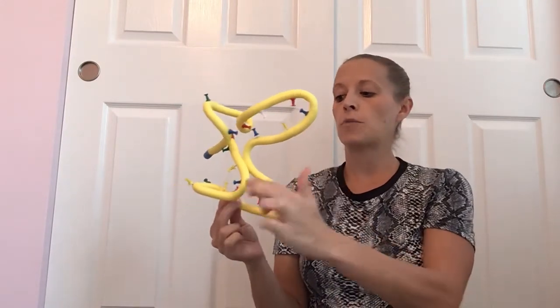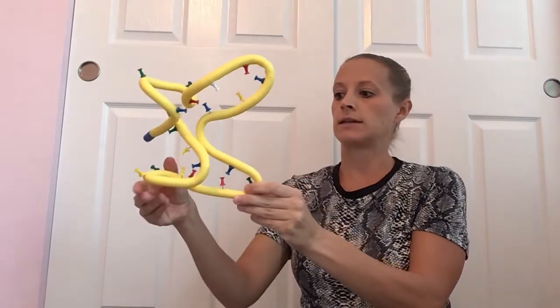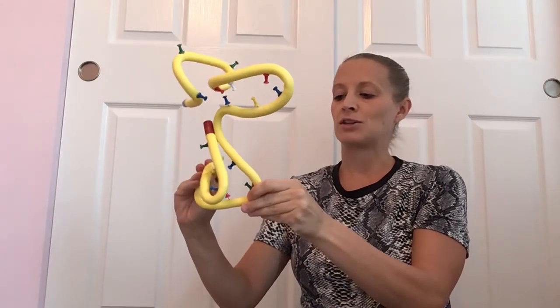However, my yellow push pins, which represent my hydrophobic amino acids, hydrophobic means it does not like and does not mix with water. My hydrophobic amino acids will all orient themselves to be facing inside the protein so that they're not exposed to the watery environment. So next I'm going to take all my yellows, which represent hydrophobic amino acids, and I'm going to twist them to face the inside of the protein.